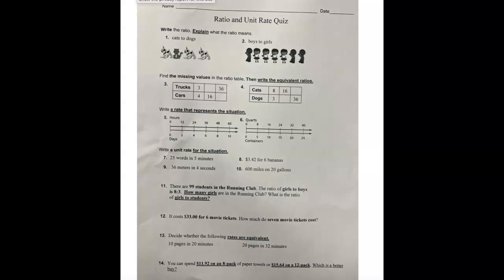Number 2, boys to girls. Write the ratio and explain what the ratio means.